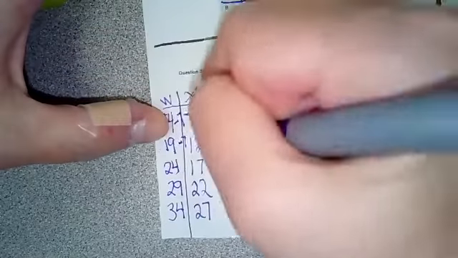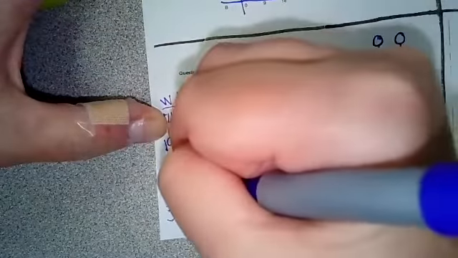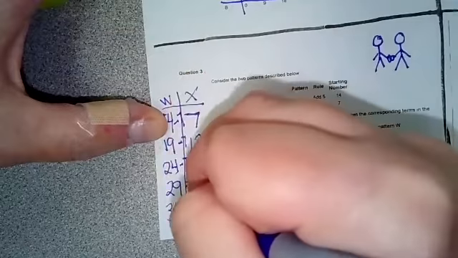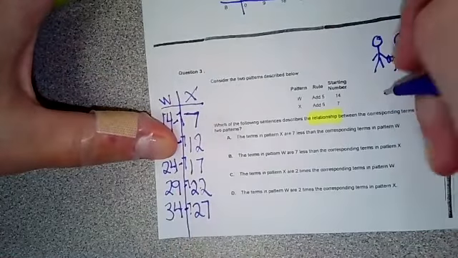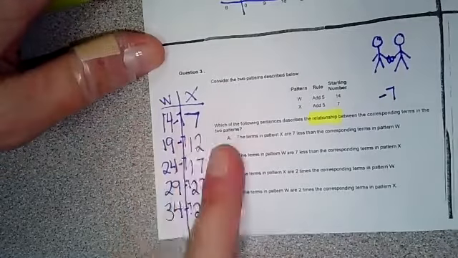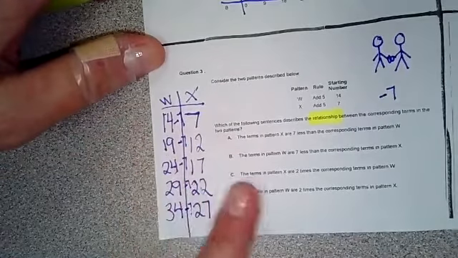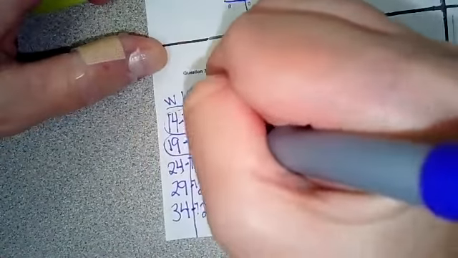19 minus 7 is 12. 24 minus 7 is 17. 29 minus 7 is 22. 34 minus 7 is 27. So the rule is a minus 7 relationship when you're talking about the relationship between the corresponding terms. These 2 terms are corresponding. These 2 terms are corresponding.